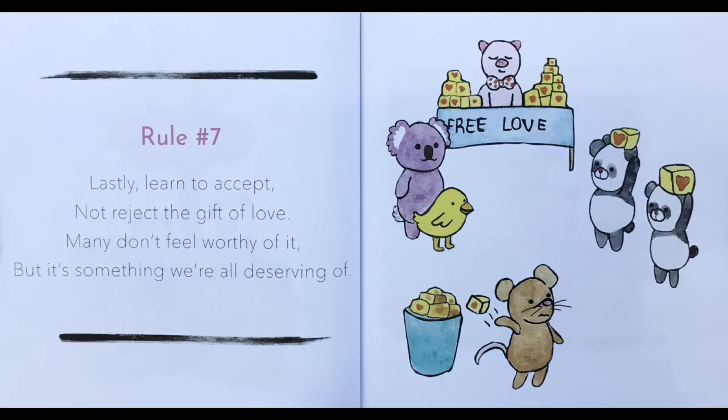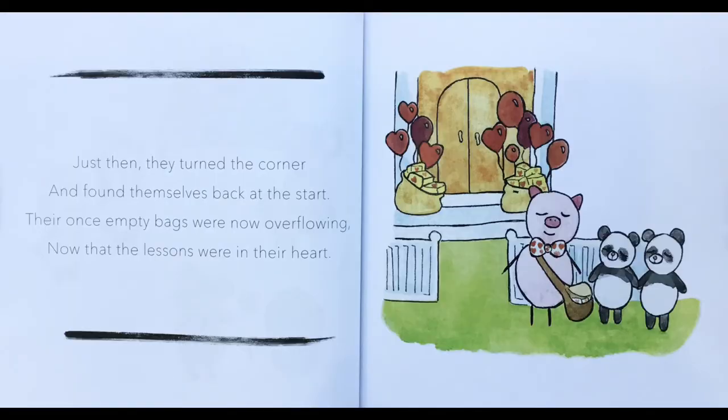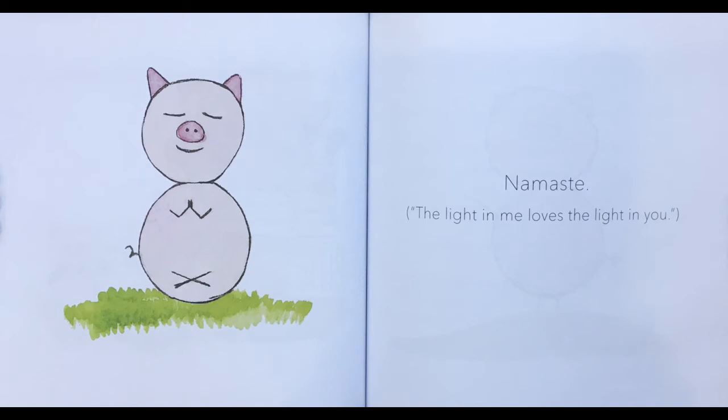Many do not feel worthy of it, but it's something we're all deserving of. Just then, they turned the corner and found themselves back at the start. Their once empty bags were now overflowing, now that the lessons were in their heart. Namaste. The light in me loves the light in you.